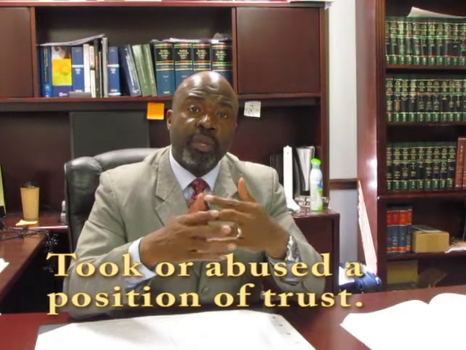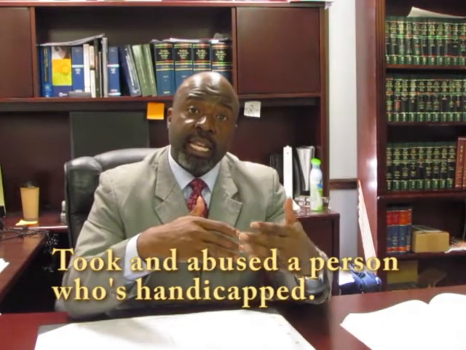Now, on the other hand, if the prosecutor argues that there are some aggravating factors, maybe that the individual took or abused a position of trust, or maybe the individual took advantage of a person who was handicapped, or any other aggravating factors pursuant to the statute, the prosecutor will argue, and he may successfully argue, for an individual to be sentenced starting at the high end, or the aggravated range, of the statute.